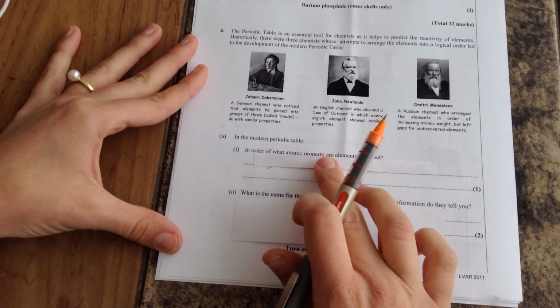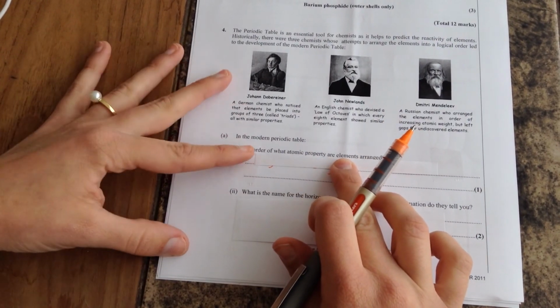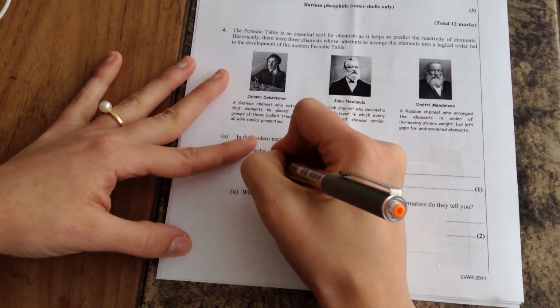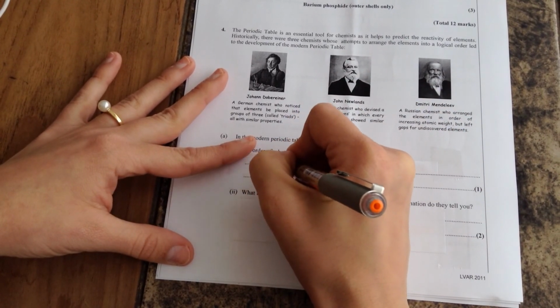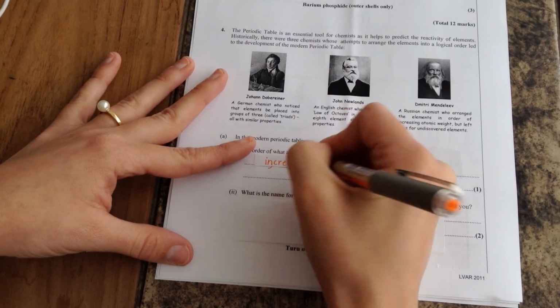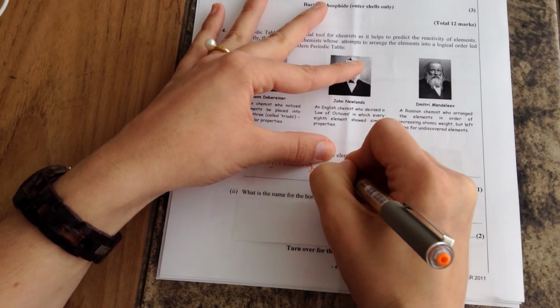So in order of what atomic property are the elements arranged, you should know that it's arranged in order of increasing atomic number, or number of protons.